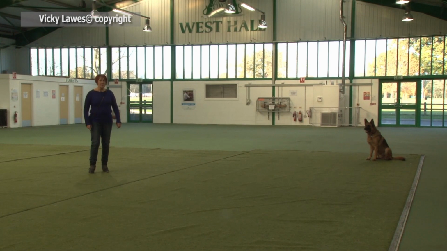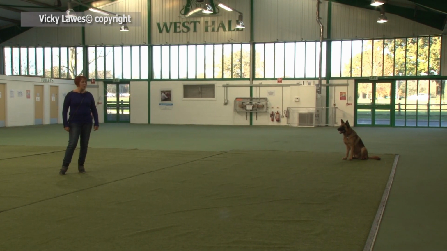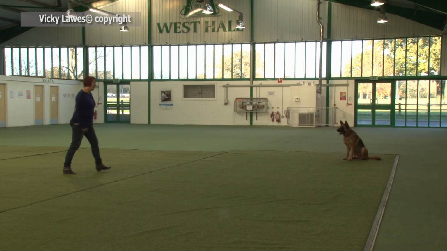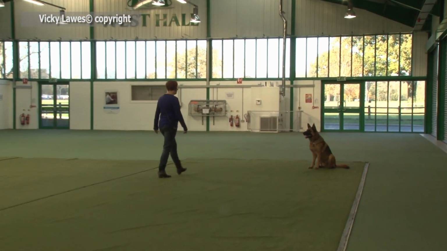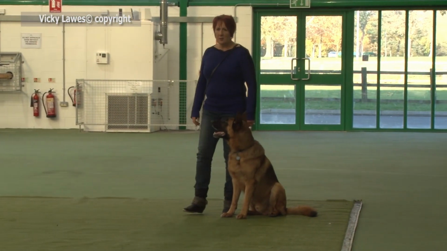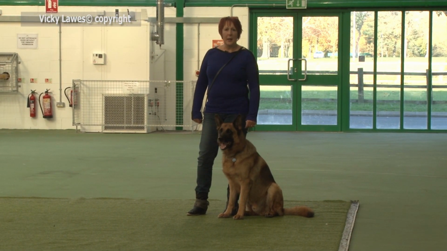Now in a stay, I stand sideways onto my dog, because if I turn to face him, he might think it's a recall. So while we're training, I just give him the side of my body rather than the front, just so that he doesn't get confused. And I'm going to go back and praise him. But before I praise him, I'm just going to wait a second so that he doesn't get really used to anticipating me coming back and moving.